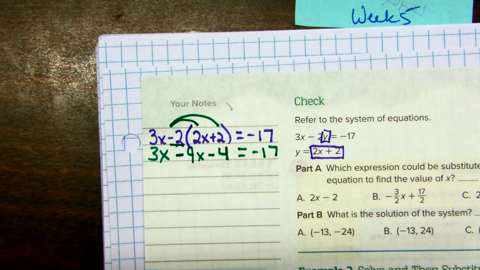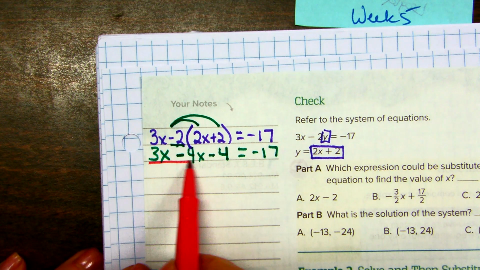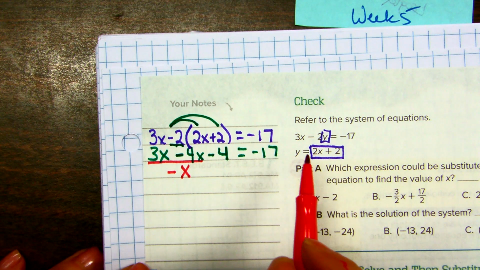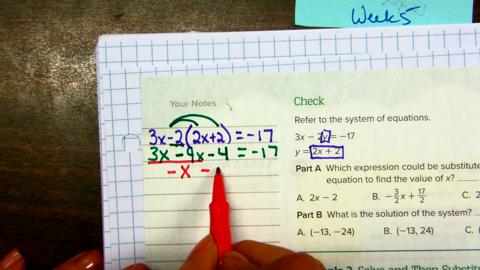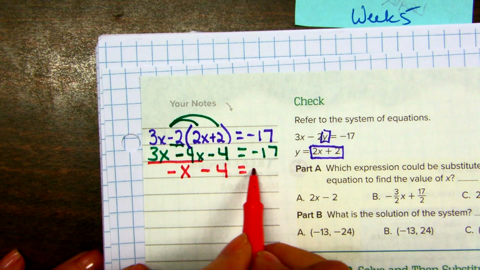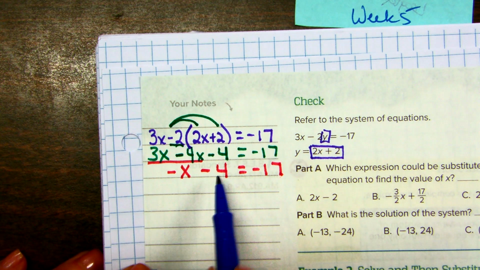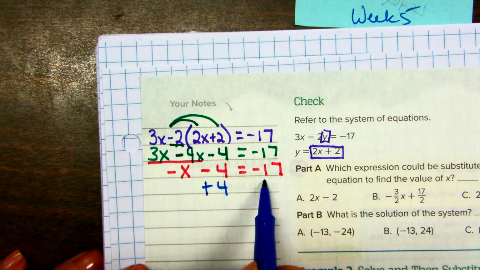Same steps as the last problem. We have like terms on the same side. 3x minus 4x happens to be -1x again. It's not always going to be that, by the way. Minus 4 equals -17. And I'm trying to get x by itself. Add 4.